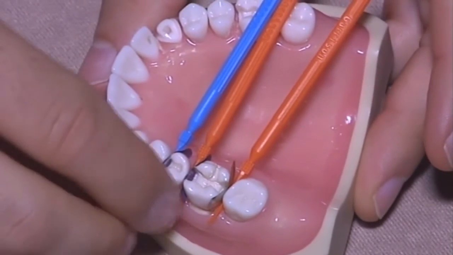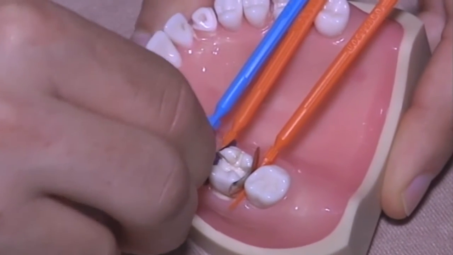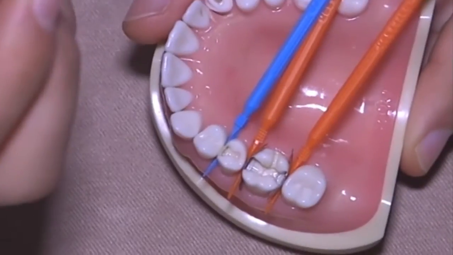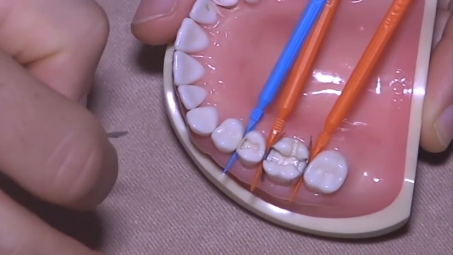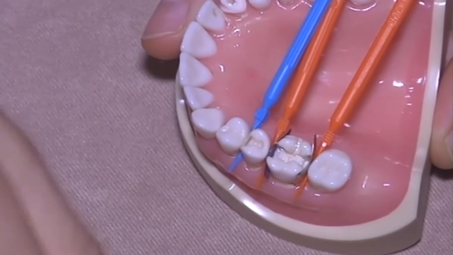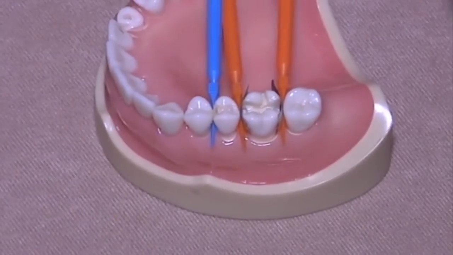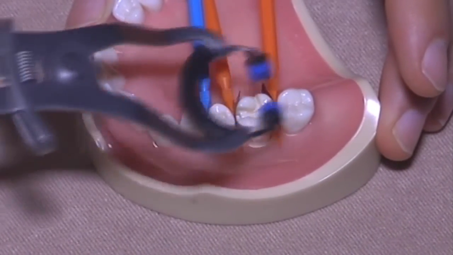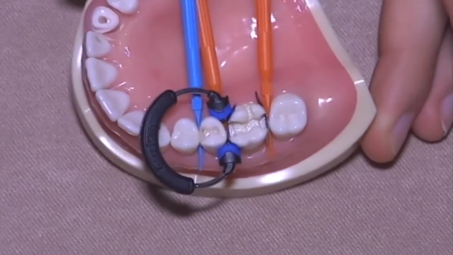Technically, you can even remove everything. I just suggest to remove the matrix without removing the wedge. Why? Usually bleeding. Yes, if you have an interproximal caries, you have for sure gingiva which is inflamed. So let's leave it there, and we can immediately move to perform the other two.